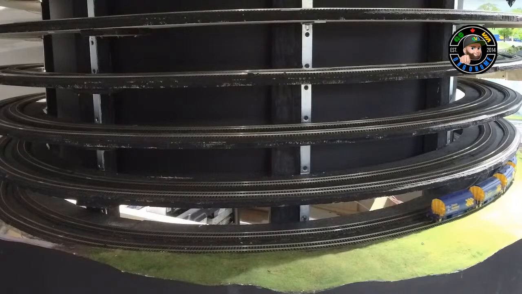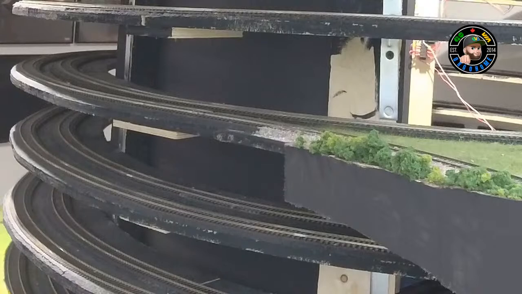Alright, so I put it up. This is about 23, I'm going to go to 25 speed steps. And we're going to fly around this thing, no problem. 24 cars, some big, some small.